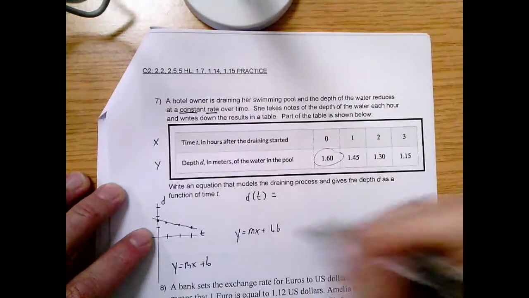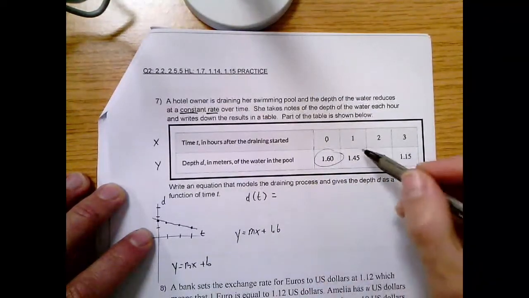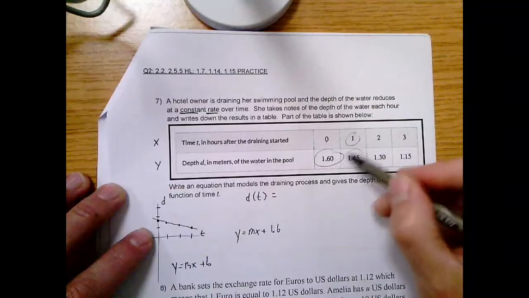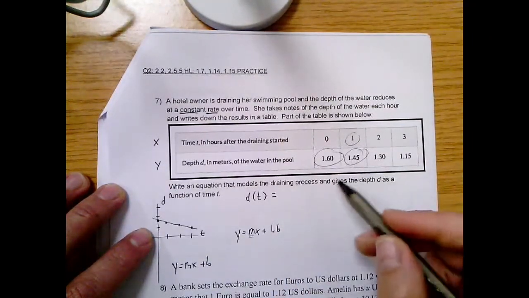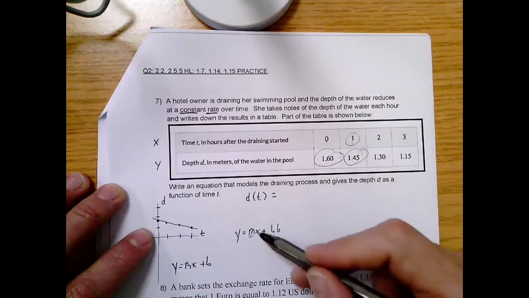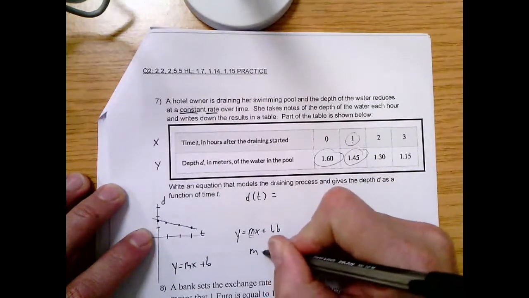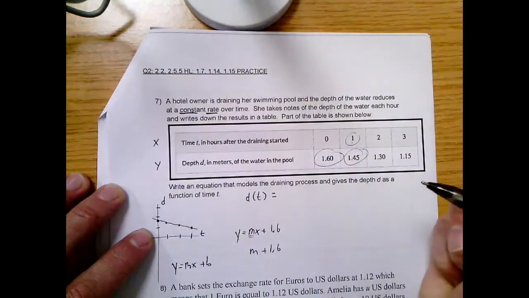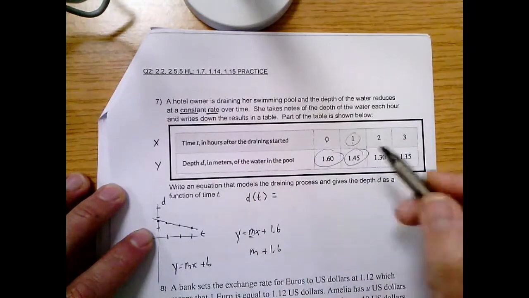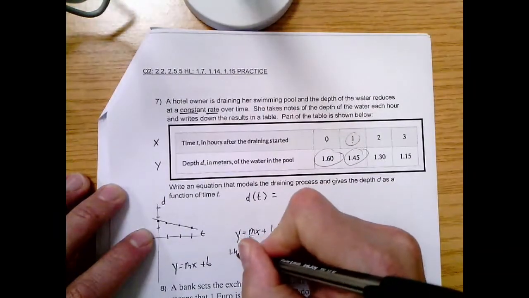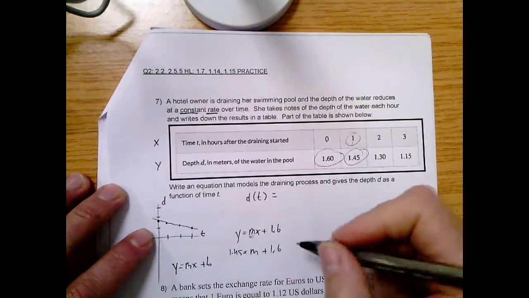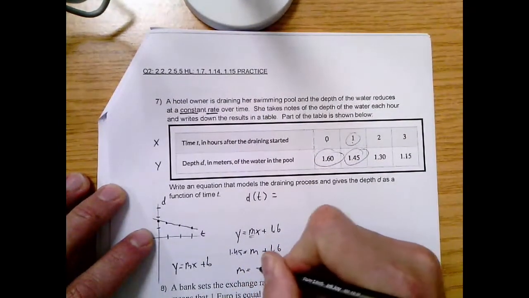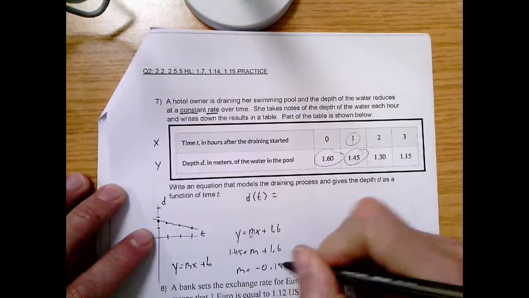Next, we just need to plug in an x and a y, and that will help us find our m. My x is 1. If I plug in a 1, I'm just going to get m, because m times 1 is m, and y is 1.45. Subtract 1.6 from both sides, and you're going to get m is negative 0.15. So we have m.